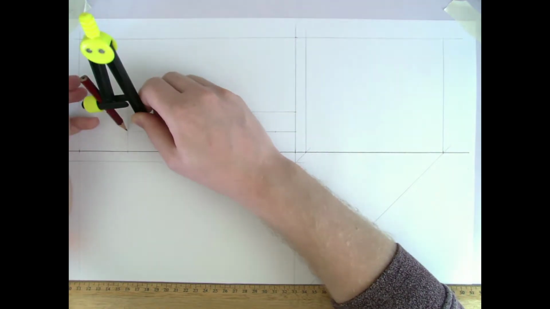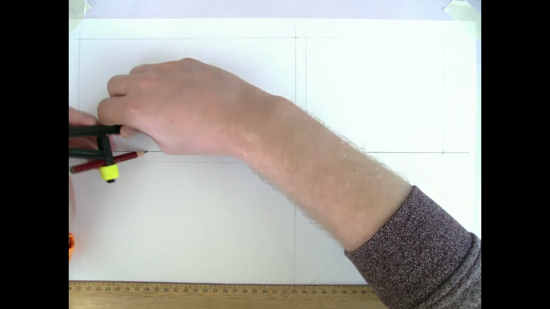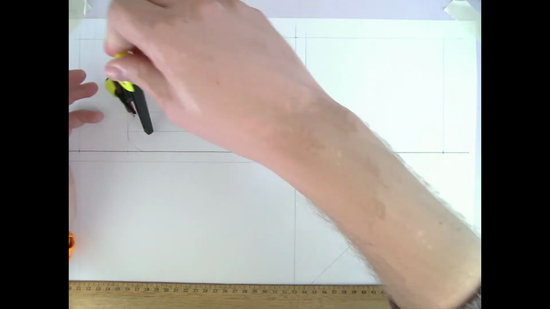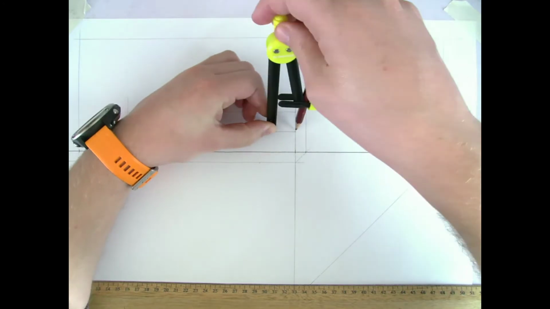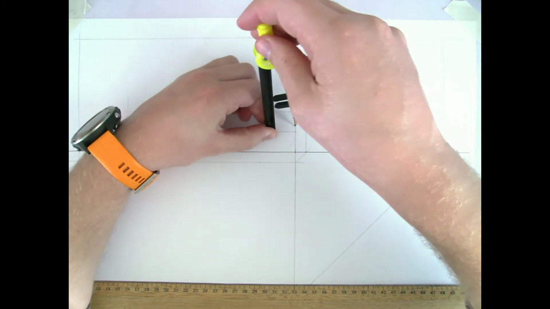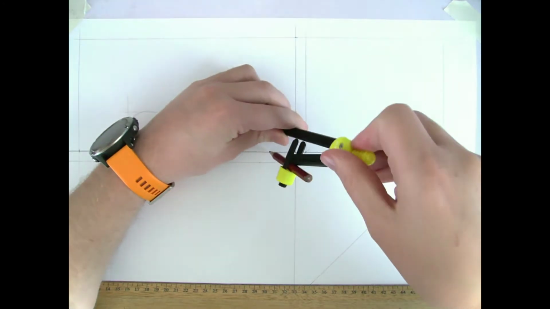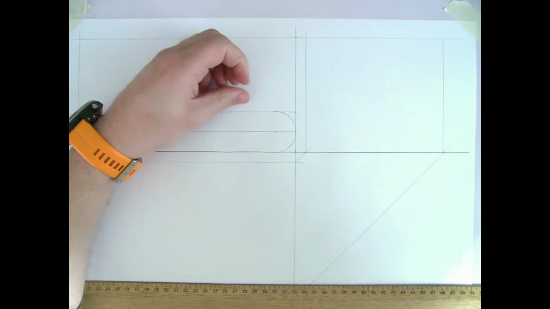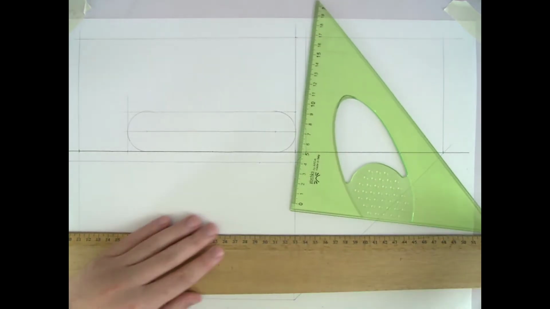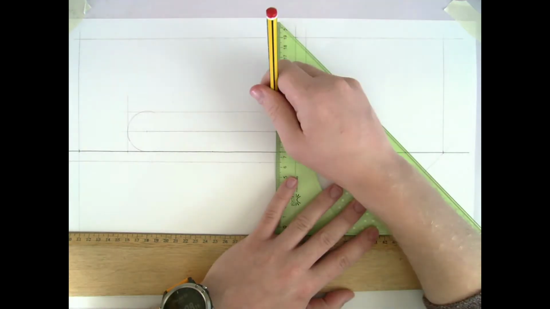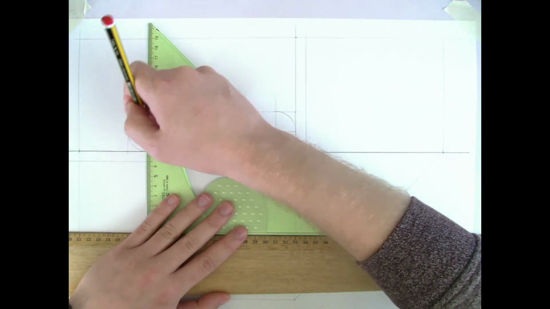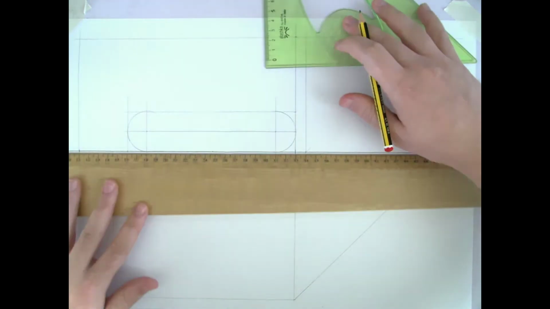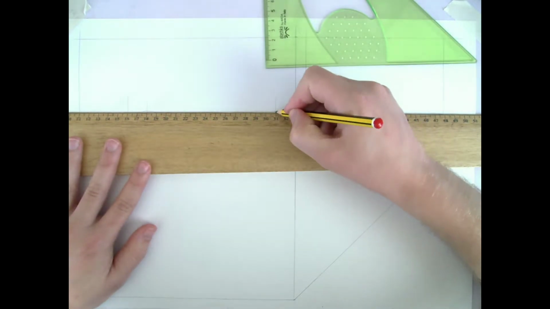So set it up, test it, check it, and then draw my curves. So that gives us both of them there. To find where the point of contact is between our line and tangent, draw vertical lines. And then we can darken in the correct pieces along here.